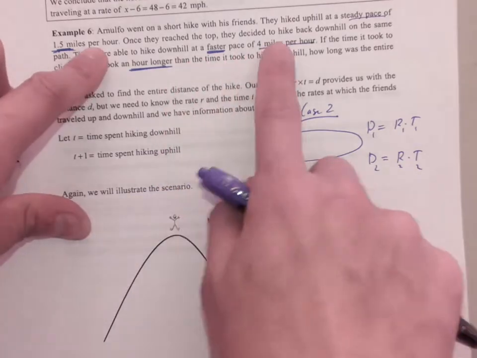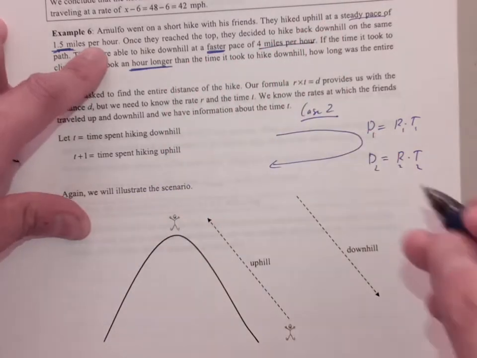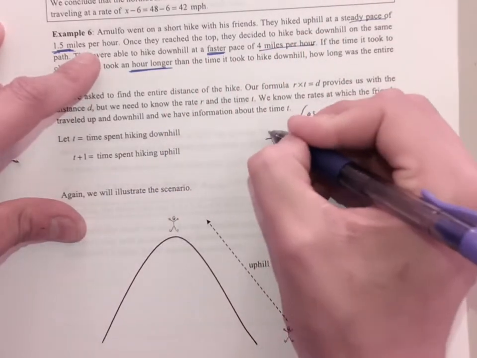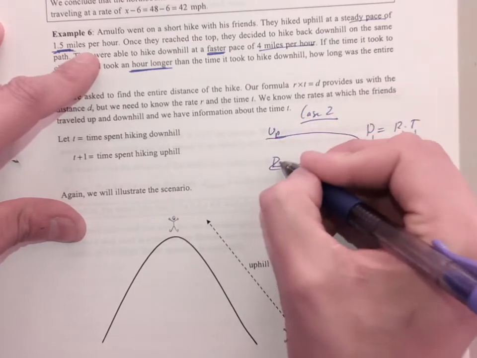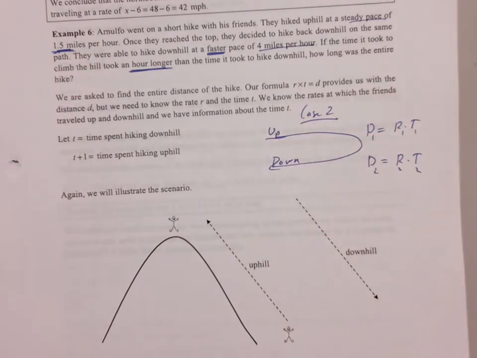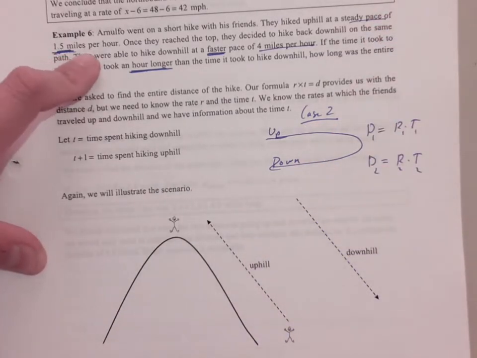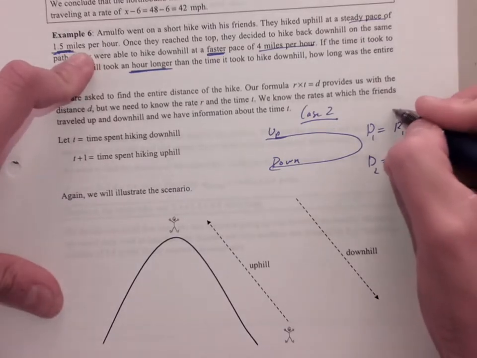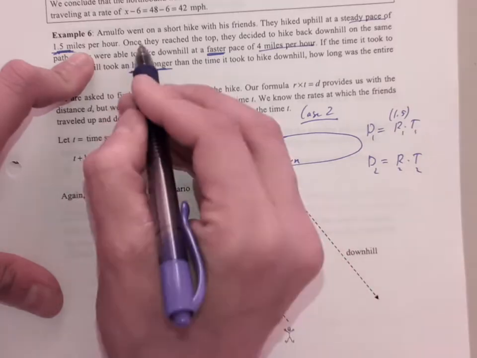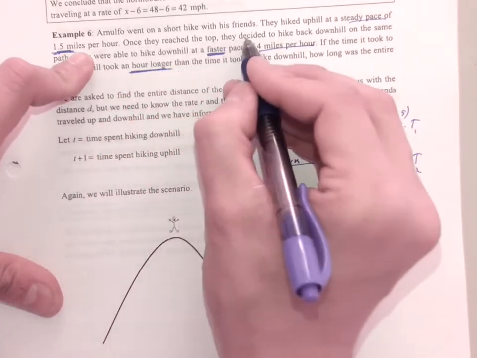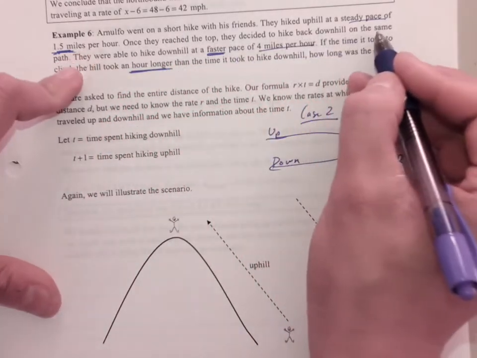So what's happening? They hiked up the hill. So we're going to call this up the hill, and we're going to call this one down the hill. Okay? So I go up the hill and I come back down. A steady pace of 1.5 miles per hour. So that's my rate. So over here, going up the hill, that's 1.5. All right, that's done. Once they reach the top, they decide to hike back down on the same path.